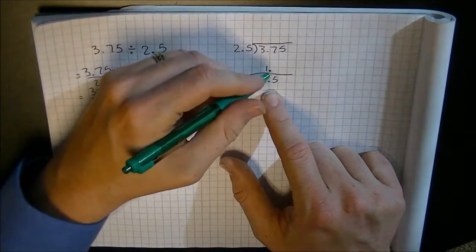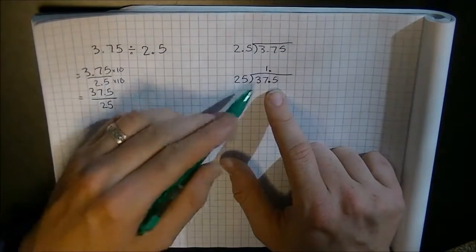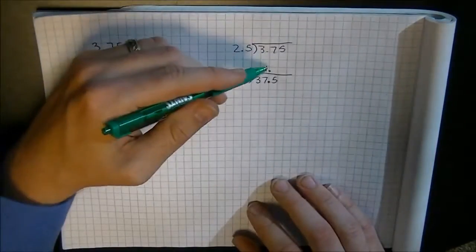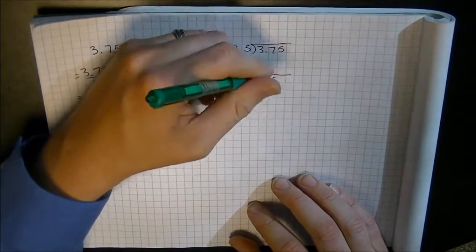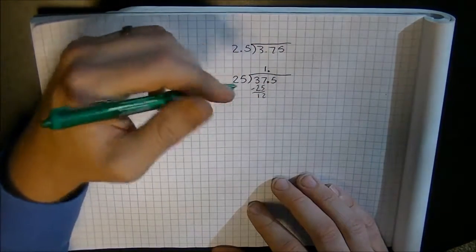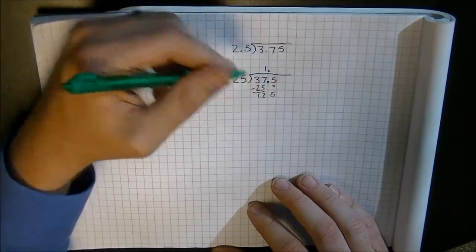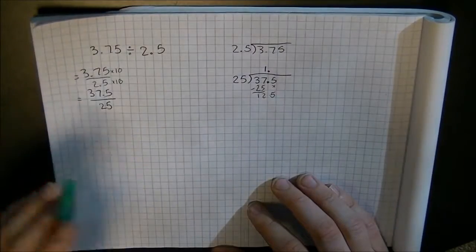And what happens with this decimal is you just fill it in. You put the decimal right above where it is in the house here. So in this tableau, you just put it right above. So we're going to have 1 times 25 just like before, and we subtract. 7 minus 5 is 2, 3 minus 2 is 1, so we have a remainder of 12, and then bring down this 5. 25 now goes into 125 how many times?